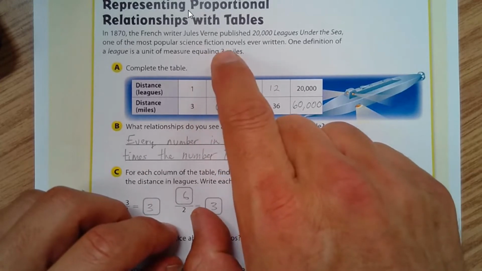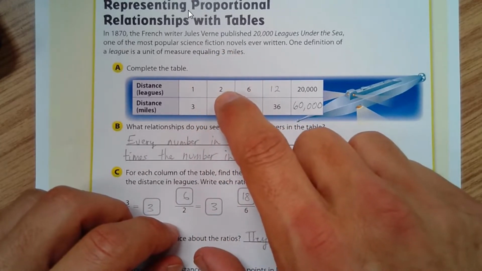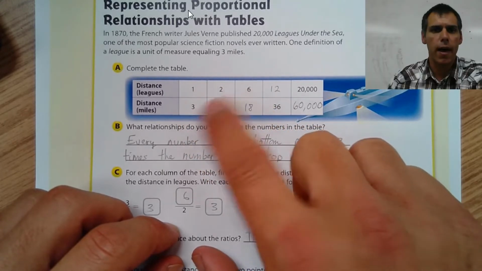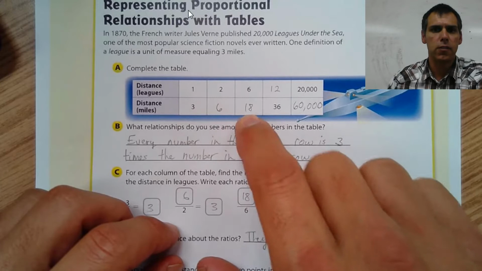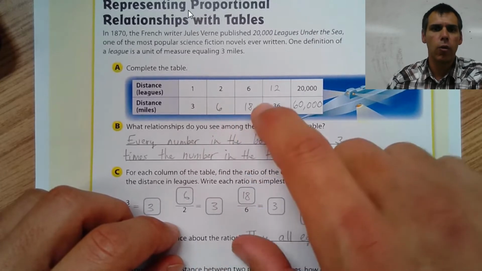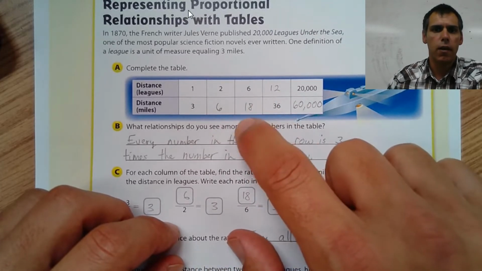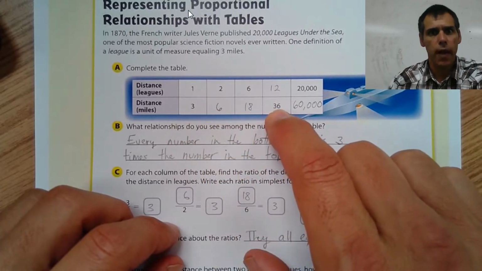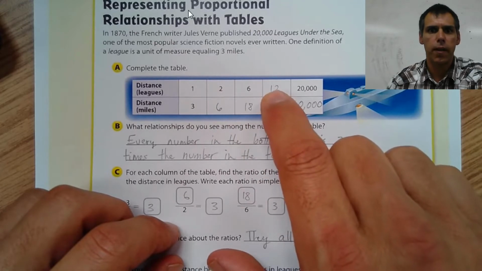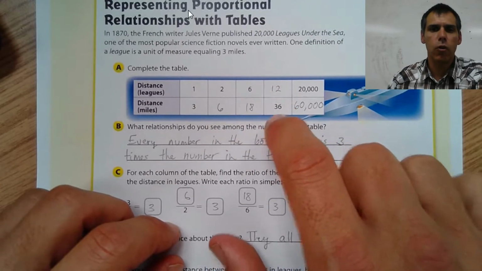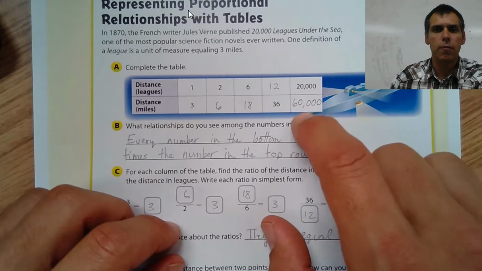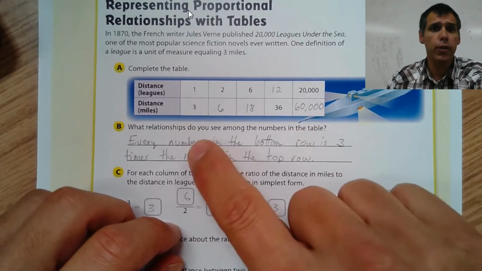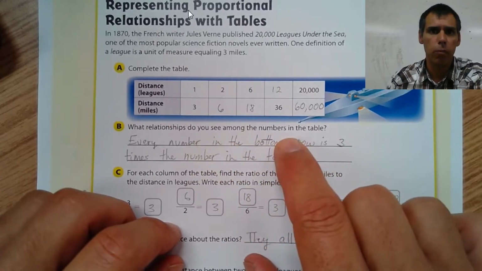That was right up here. And so if we double the distance in leagues, we double the distance in miles. And if we triple it, we triple the distance in miles, which is 18. And so let's look at this. 3 going into 36 is 12 times. So we multiply 1 times 12. And that's how we get 12 there. And so 20,000 leagues is going to be 60,000 miles. That's quite a bit. What relationship do you see among the numbers in the table?